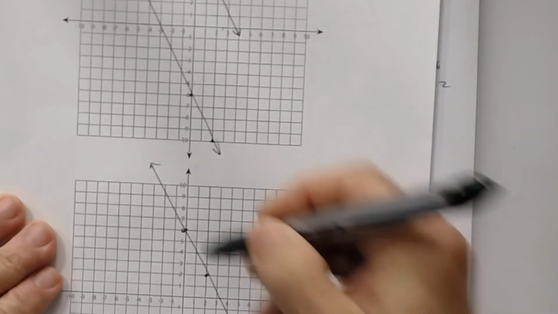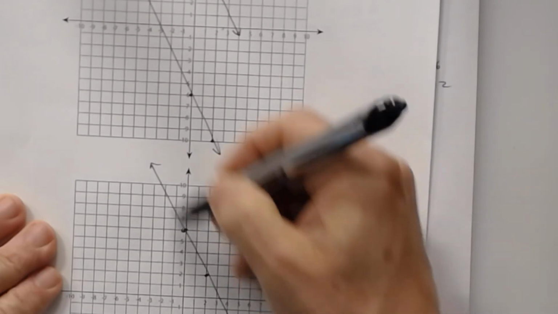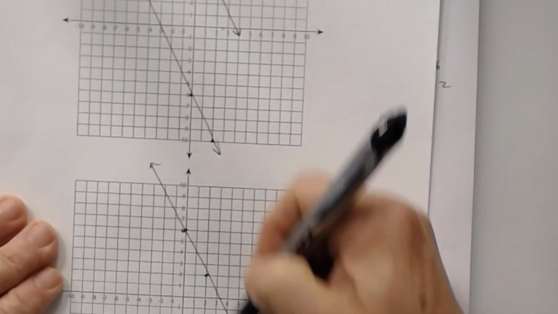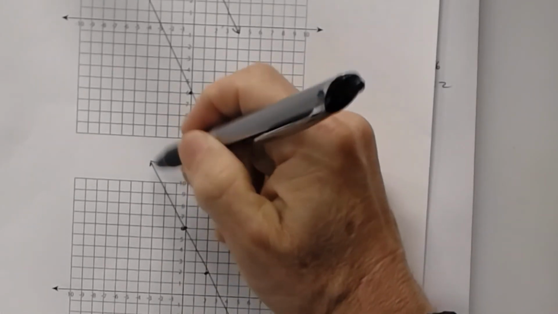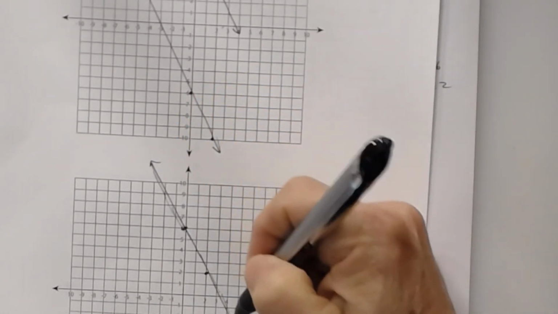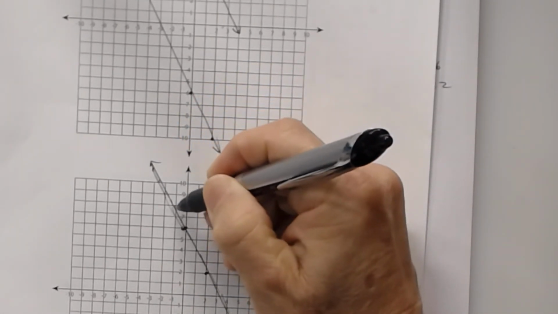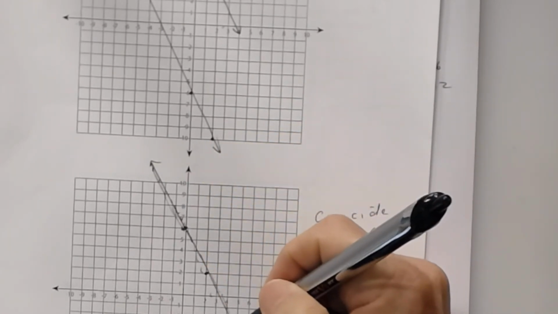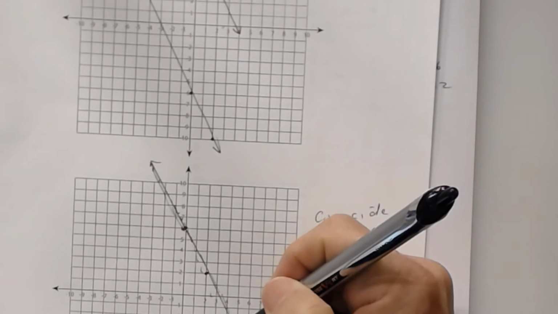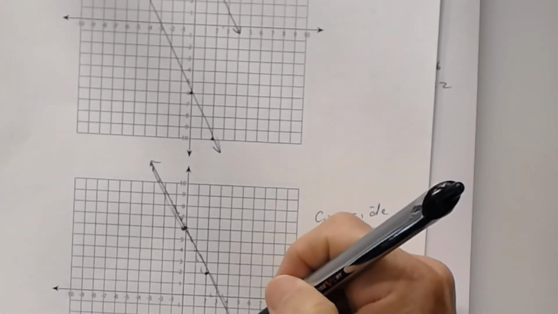Right? They overlap. So that's why we ended up with an infinite number of solutions, because if those two equations overlap, they're both on top of each other, then all these points are what? Solutions. Okay? And how many solutions are there? An infinite number.